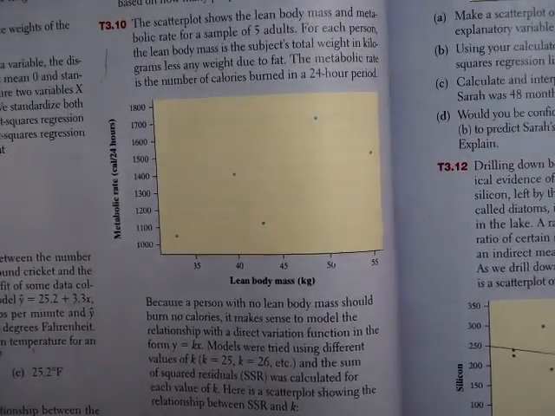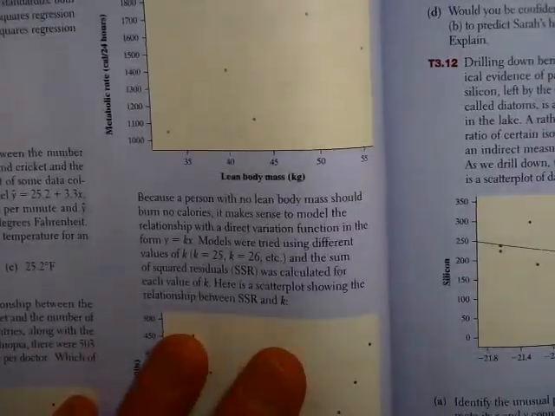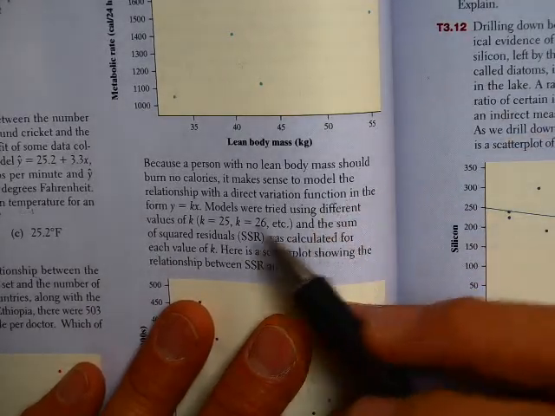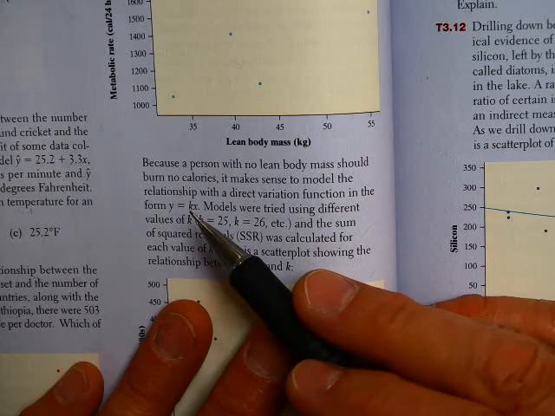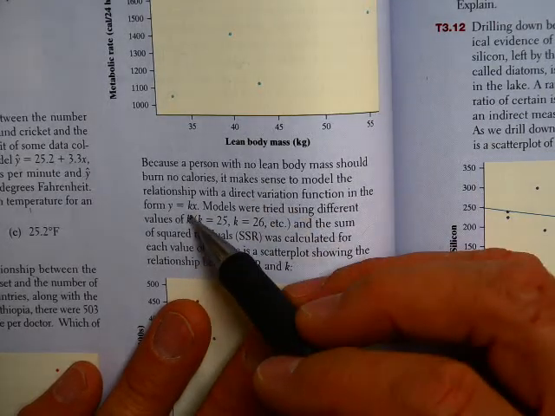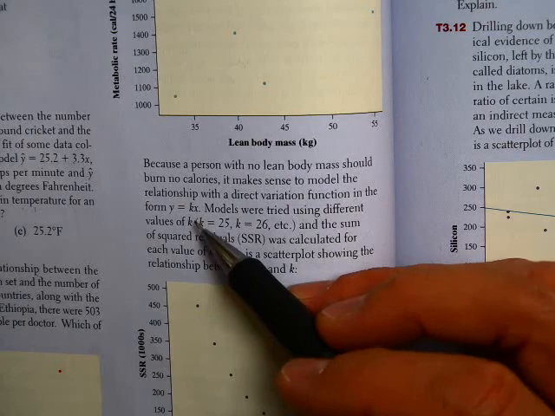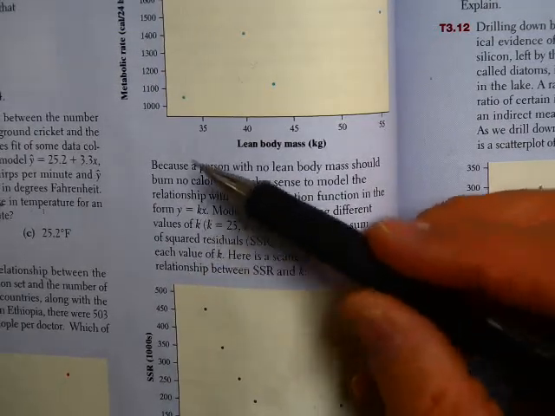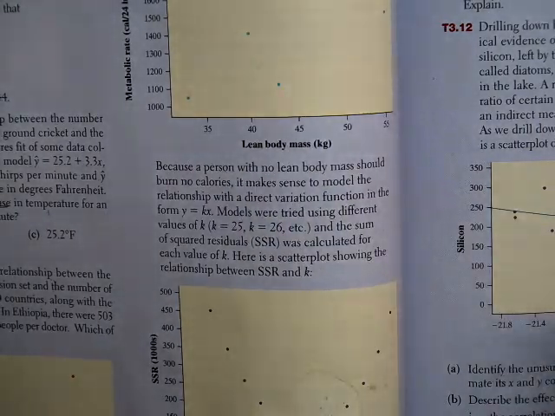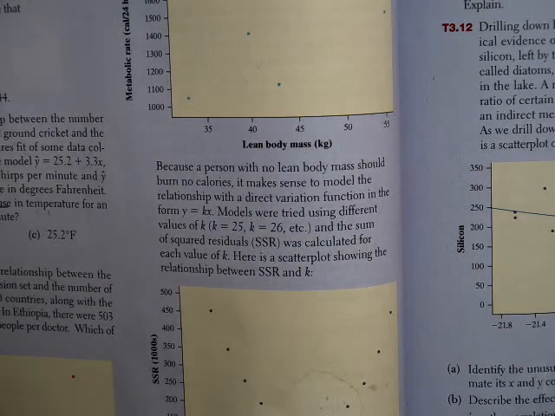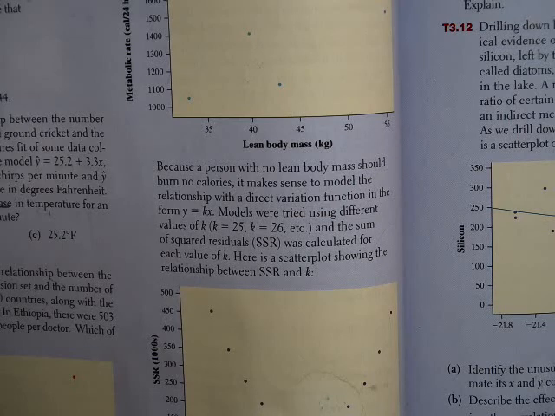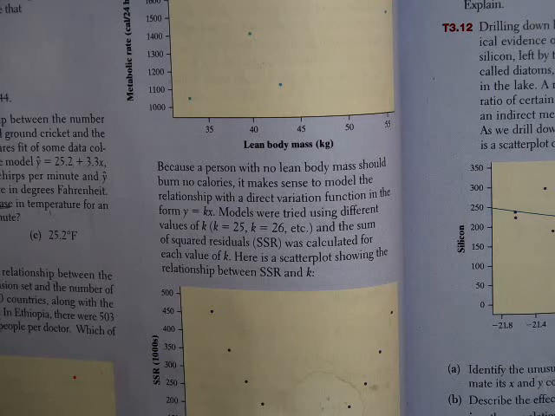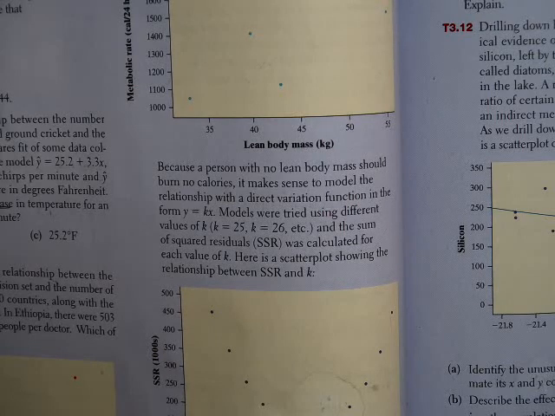And it says because a person with no lean body mass should burn no calories, it makes sense to model the relationship with a direct variation function in the form of y equals kx, where in this case k is going to be the slope. The reason there's no y-intercept here is because the y-intercept would be 0. The models were tried using different values of k, 25 and 26, etc. And the sum of the squared residuals was calculated for each value of k.